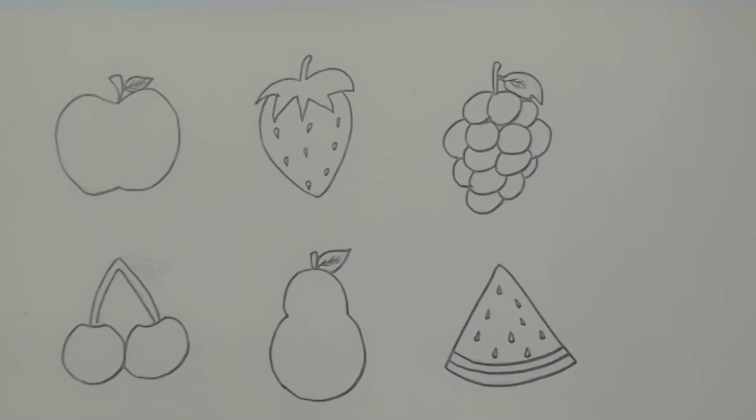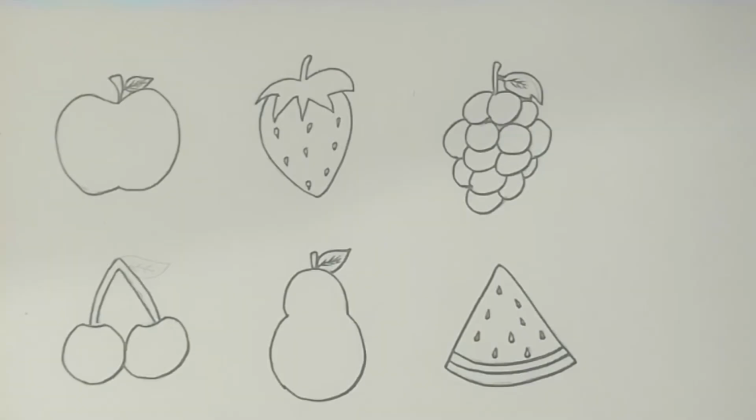I is for ice cream, J is for jump, K is for kite, L is for lamp.